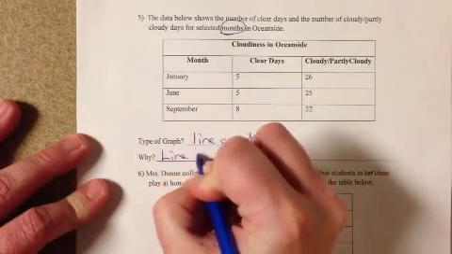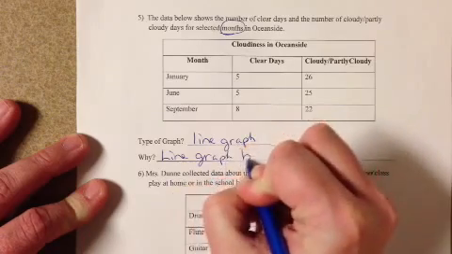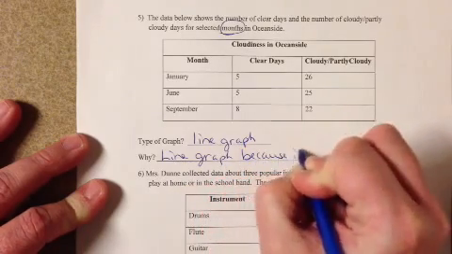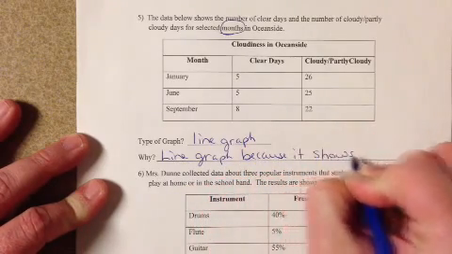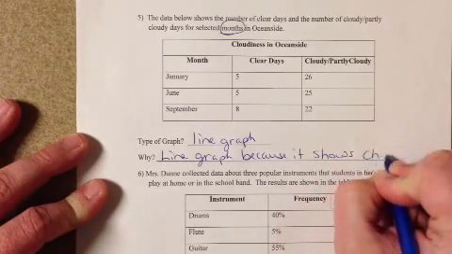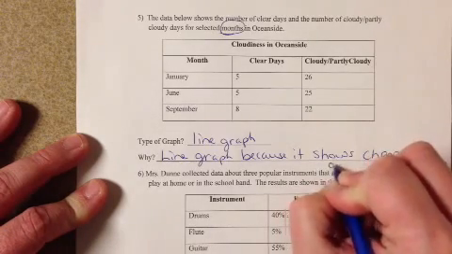So we would use the line graph because it shows change over time.